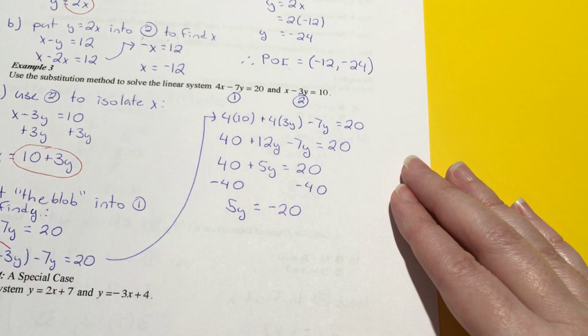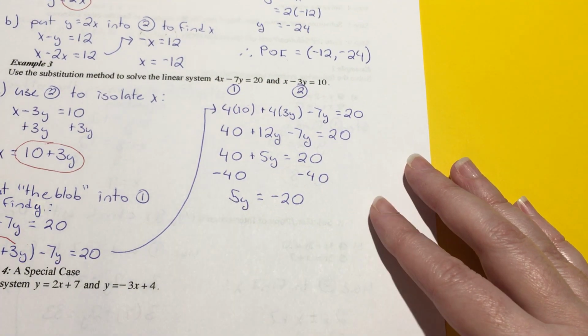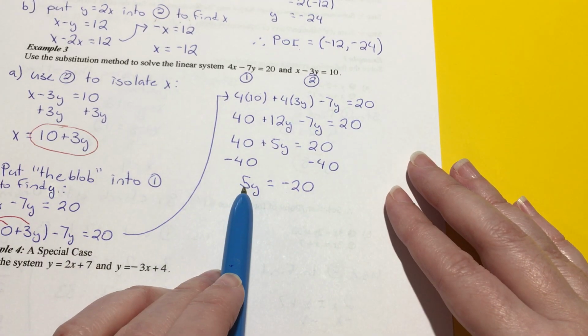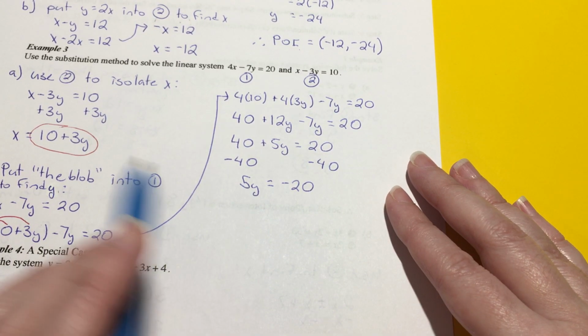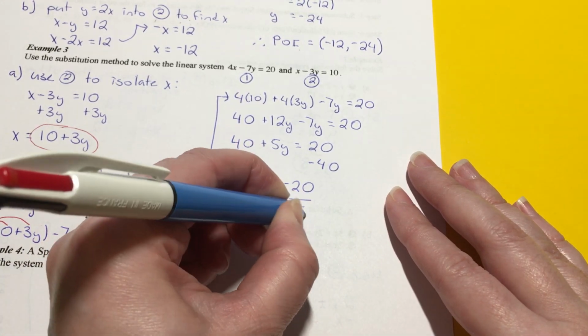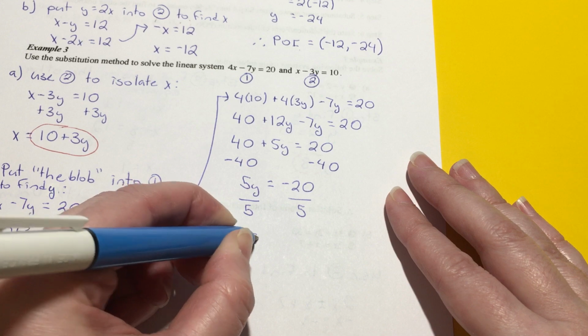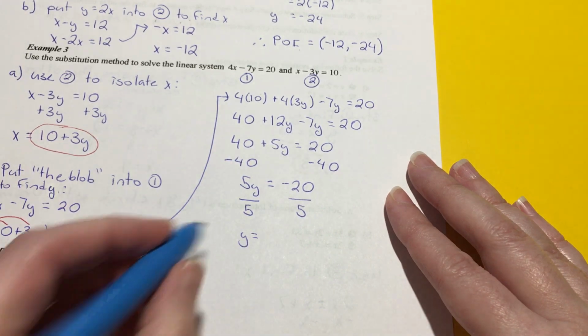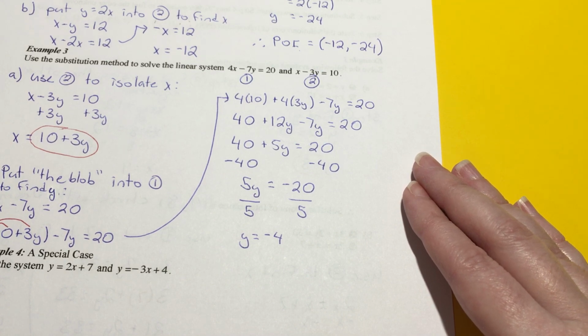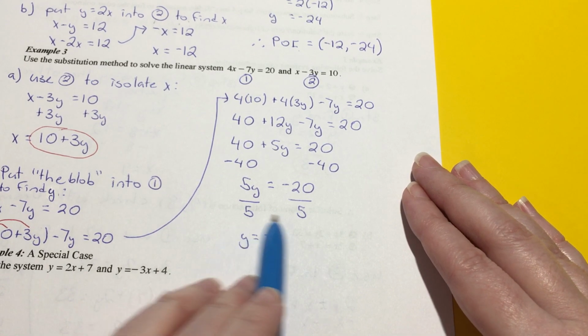There's absolutely no judgment or shame in doing that. I use calculators all the time. Now we need to get rid of this 5. Because it's multiplying the y, we have to divide by 5 on both sides, leaving us with negative 20 divided by 5 is negative 4. Okay, so we have our y value.